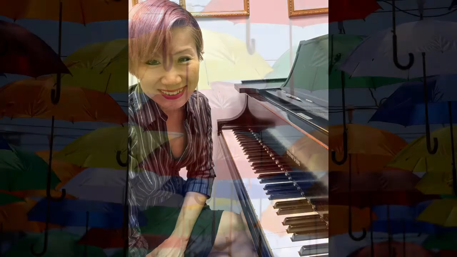Let's move on to 16th notes. The point is only one: remember, the 16th note value is half of the 8th note. If you know that, everything is fine. So let's start. Thank you.